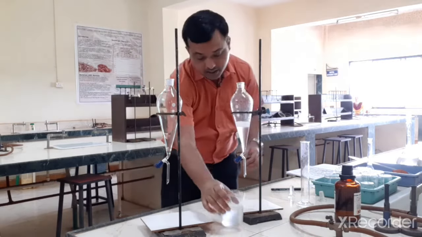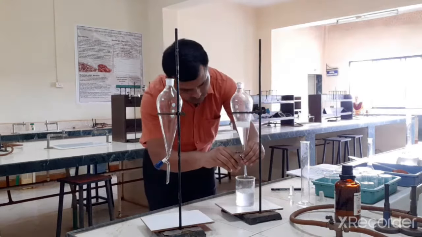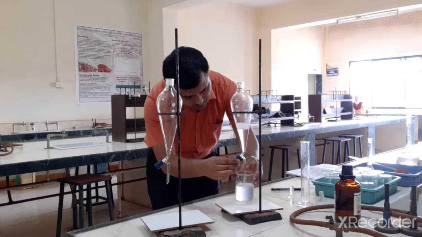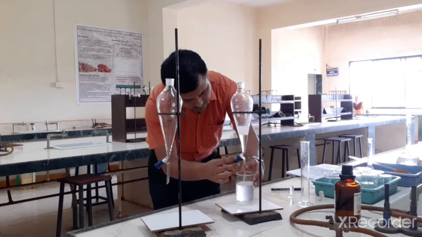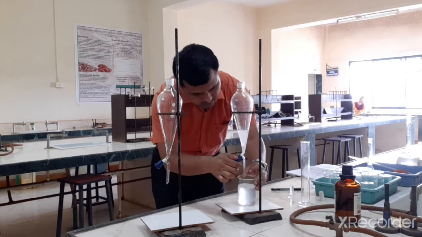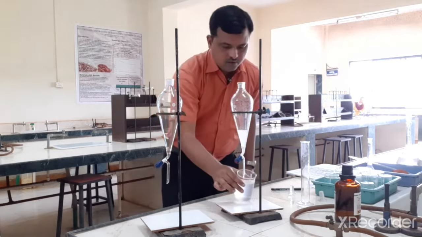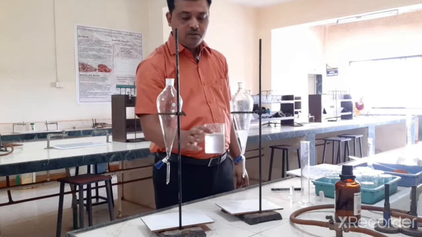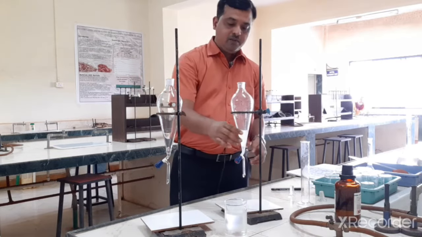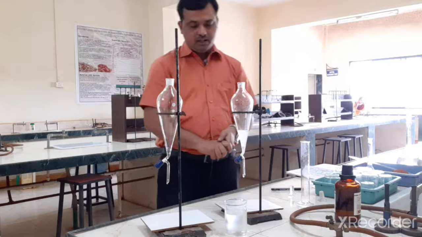Okay, so it has separated. So these are the 4 fractions of chloroform which we have used to extract the trimethoprim from this NaOH phase or aqueous phase.